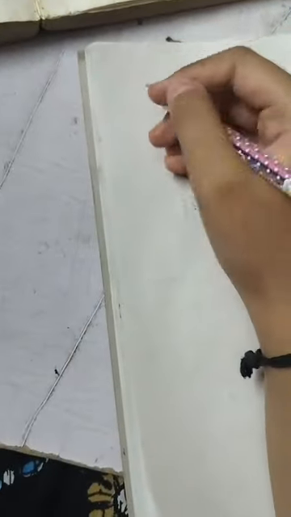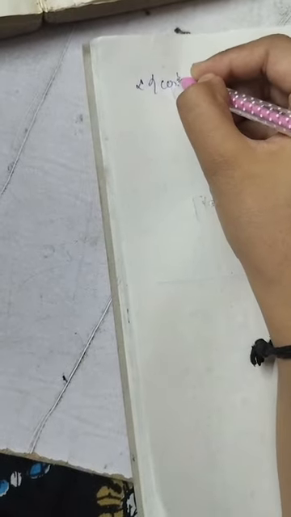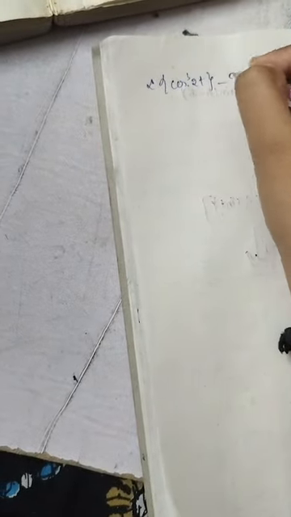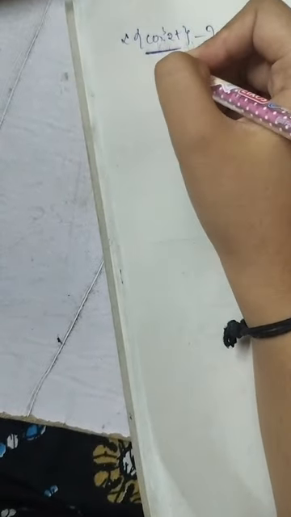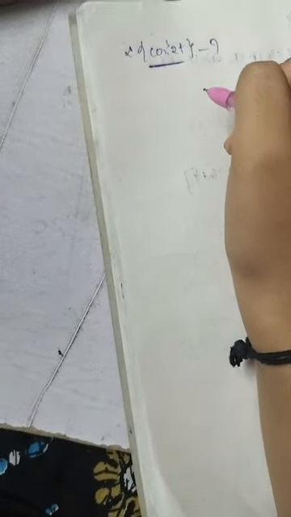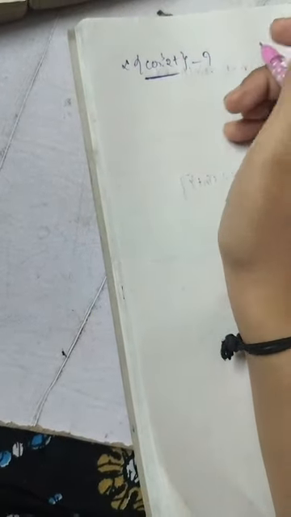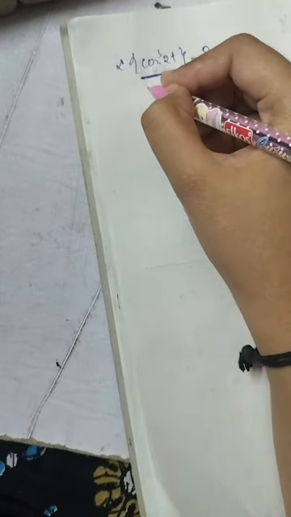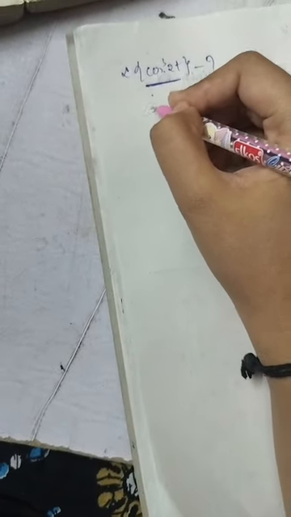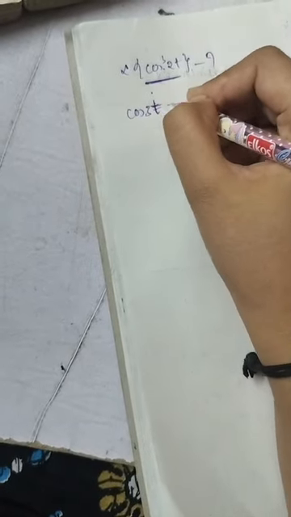Okay, now let's do a typical one. Laplace transform of cos cube 2t. Now how to do this? If you see here, the function f of t is cos cube 2t. How can we get this? What is the cos 3t formula?